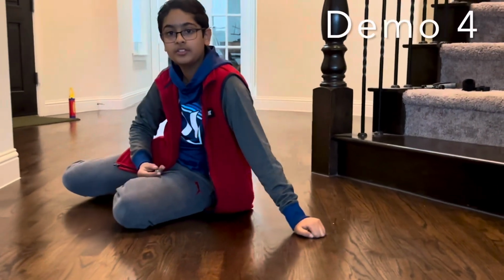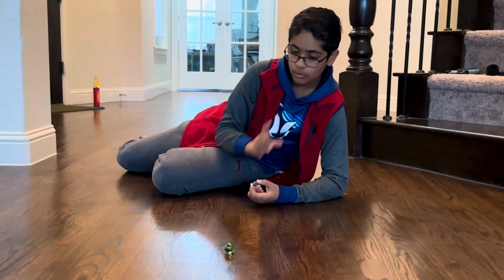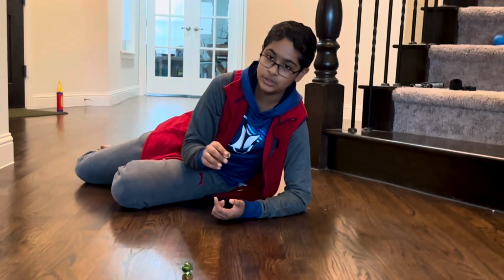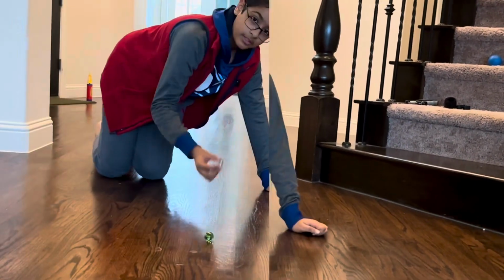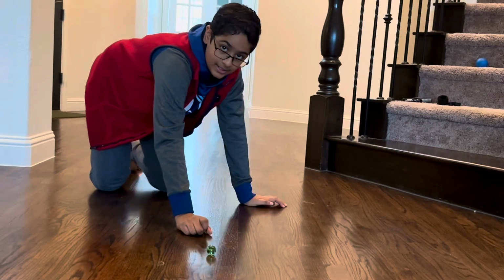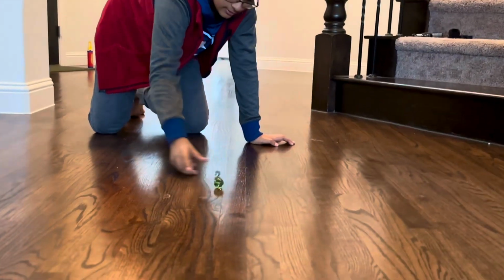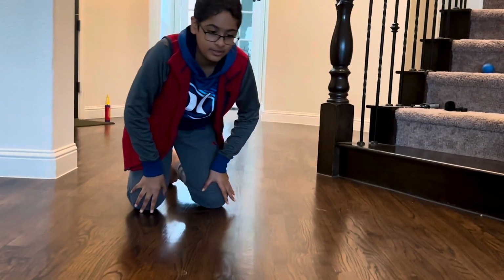Demonstration number 4, we're going to be demonstrating Newton's third law by using these marbles. So you need 2 marbles, one over here, one over here. One marble is going to remain stationary while the other marble is going to remain in motion. Let's see how Newton's third law is going to be demonstrated. We're going to be hitting this marble to that marble and see what happens to the 2 marbles. I'm pretty sure you already have it in your head. Alright, so let's see what happened.